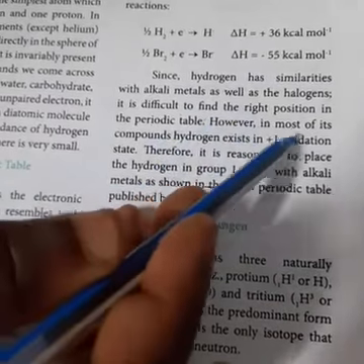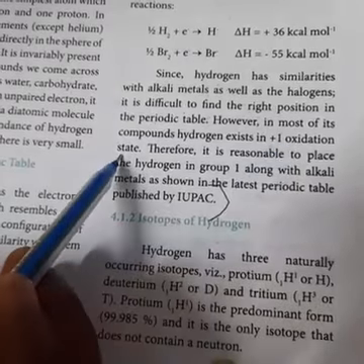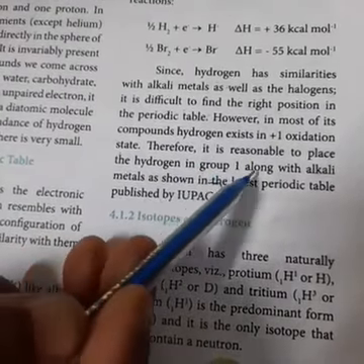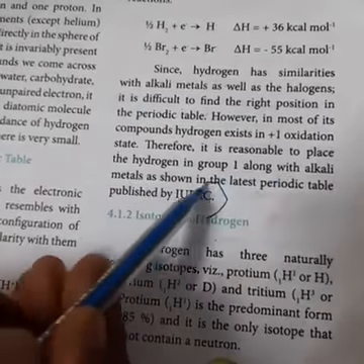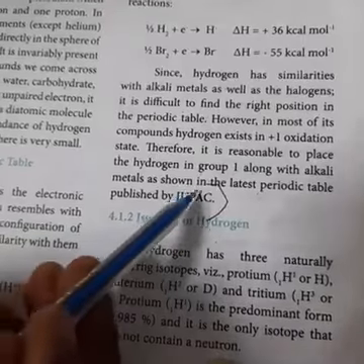However, in most of its compounds, hydrogen exists in the +1 oxidation state. Therefore, it is reasonable to place hydrogen in group 1 along with the alkali metals, as shown in the latest periodic table published by IUPAC. Okay, up to here you mark.